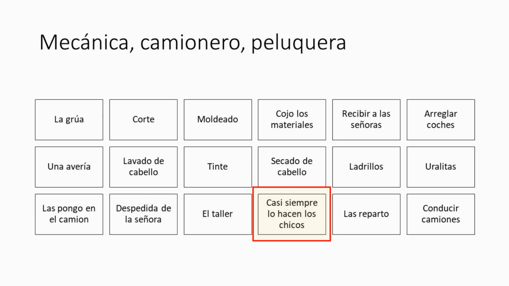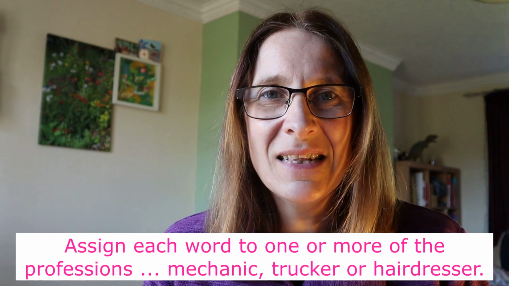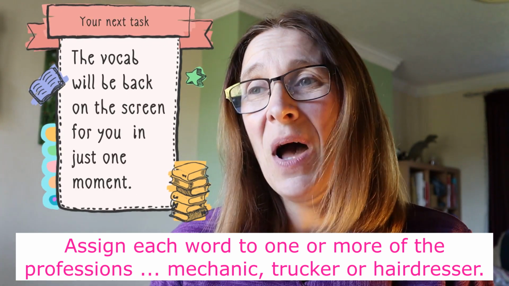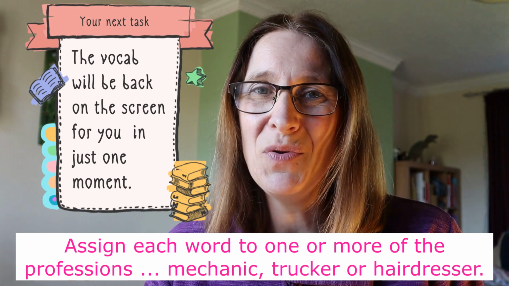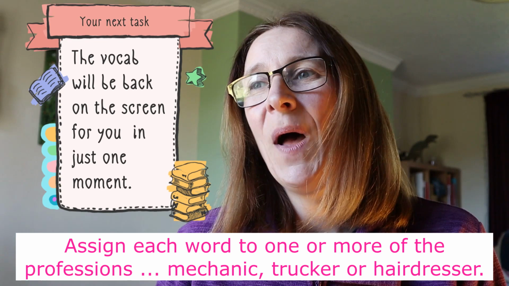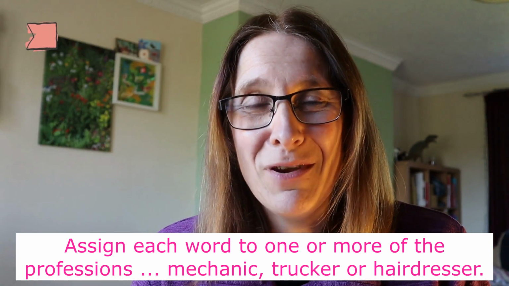El taller is a workshop. Casi siempre lo hacen los chicos. So it's almost always boys who do them. Las reparto, I deliver them. Y conducir camiones is driving wagons, trucks, lorries. So, la idea con este vocabulario, I know I went very fast, now I want you to go slow and divide them into whether you think they belong to la mecánica, el camionero, or la peluquera. So pause the video and divide up that vocabulary, por favor.